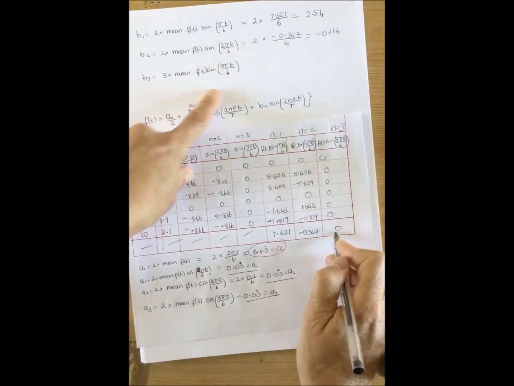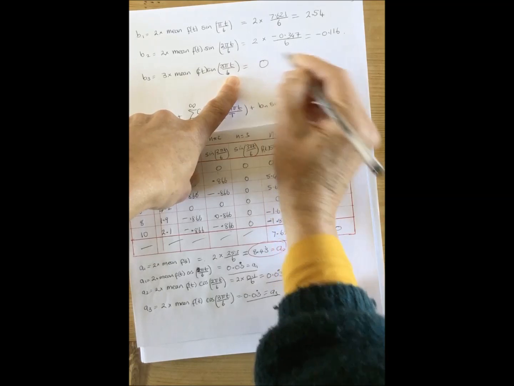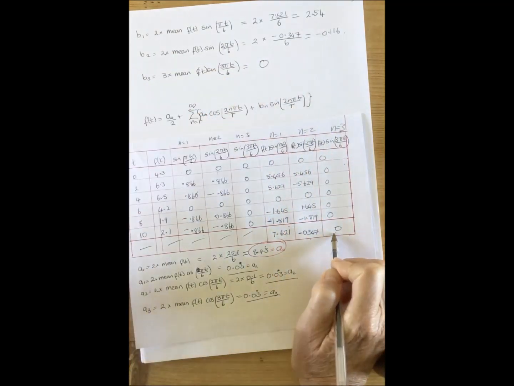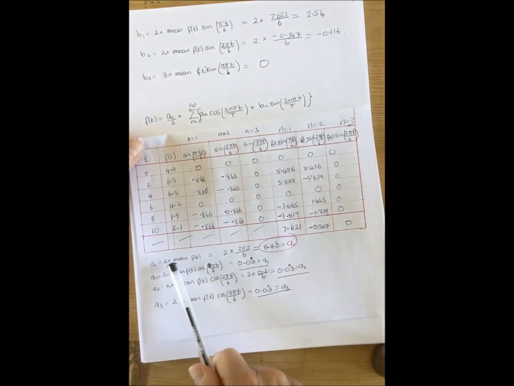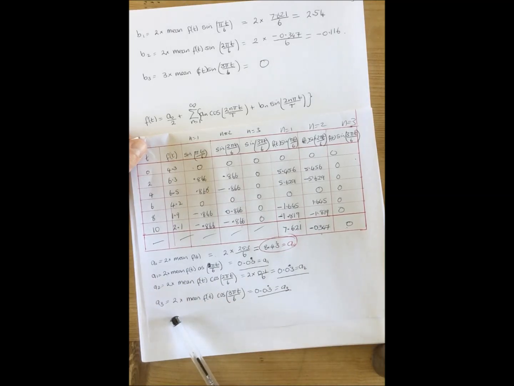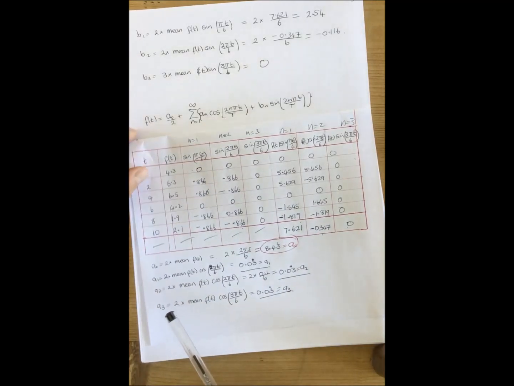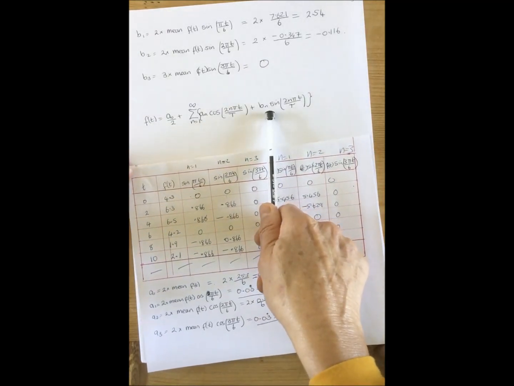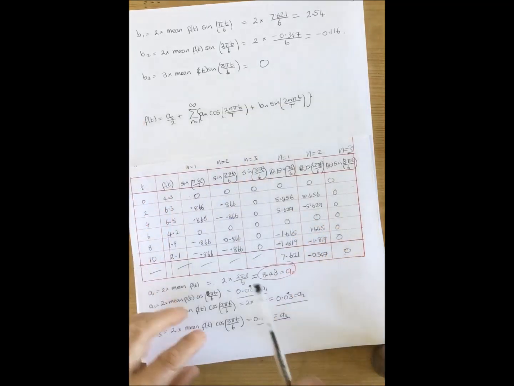And then the last one, well, it's 0, so it's going to be 0 if you're multiplying by 0. So now I have A0, A1, A2, A3, B1, B2, B3.